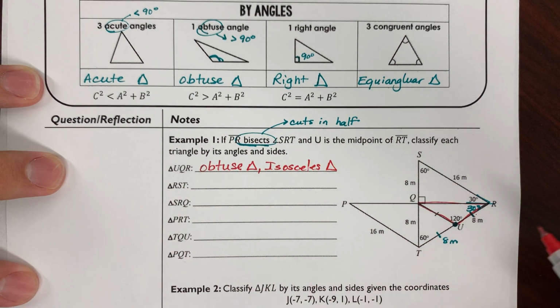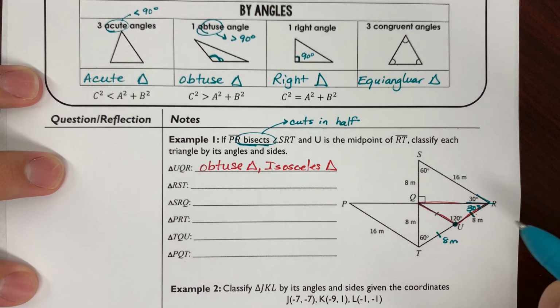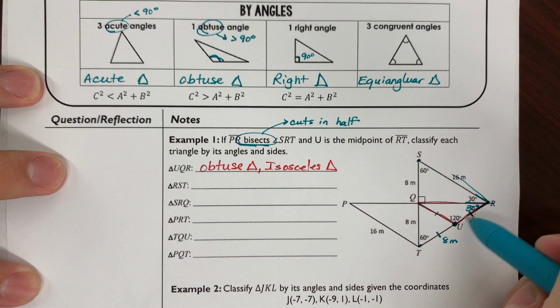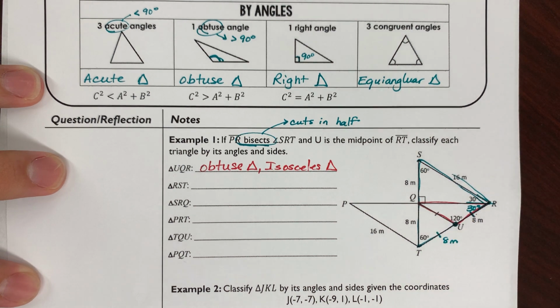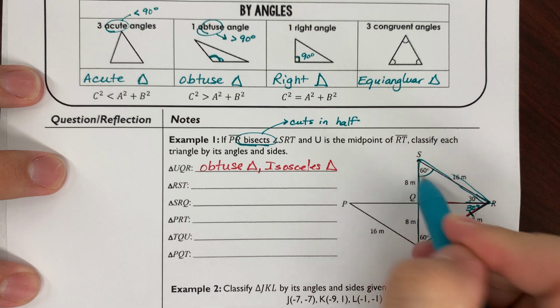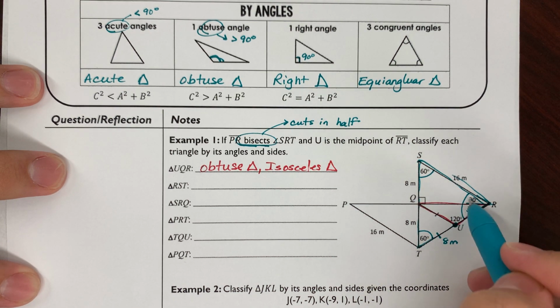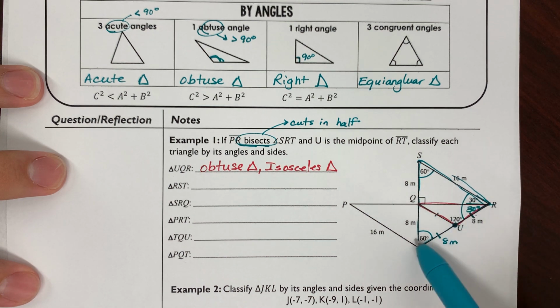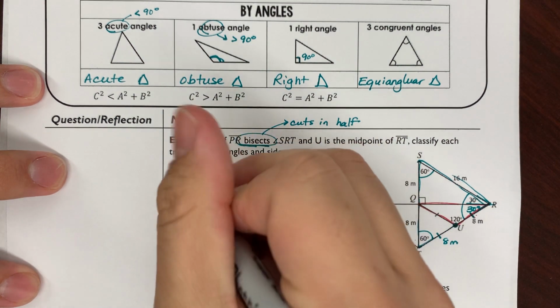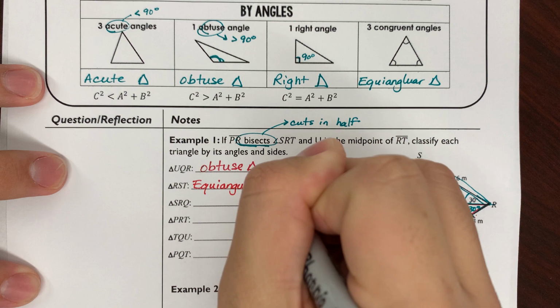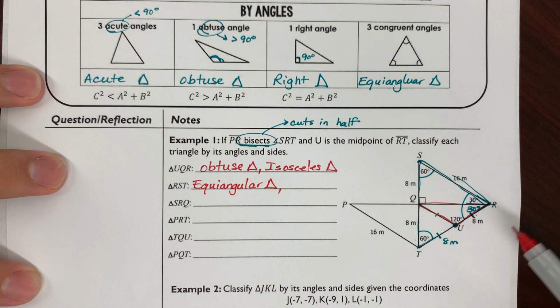Now this one, RST. Okay, so this one they wanted to make a little bit more complicated. So R to S to T, this big outside triangle right there. Right off the bat, I can already see that we have two angles that are the same, and if I added the two 30s together, that would also equal 60 degrees. So if all of them are the same angle, then that's telling us that it's an equiangular triangle. So I'll write that here: equiangular triangle.